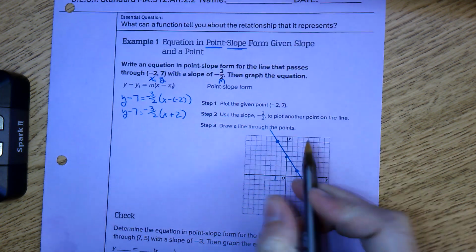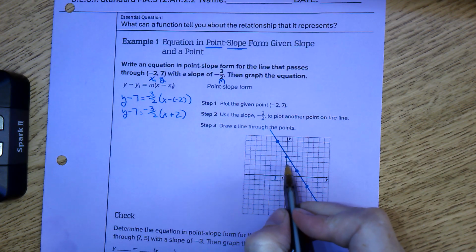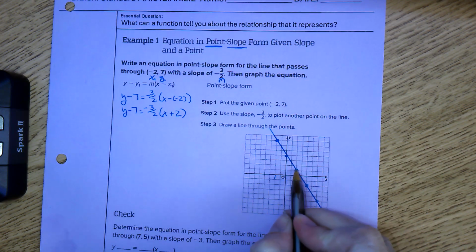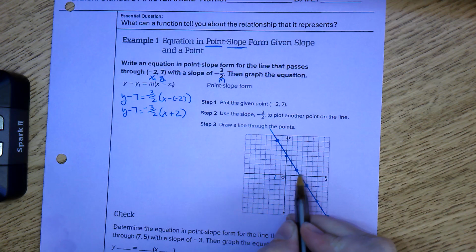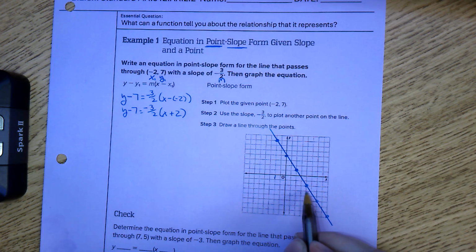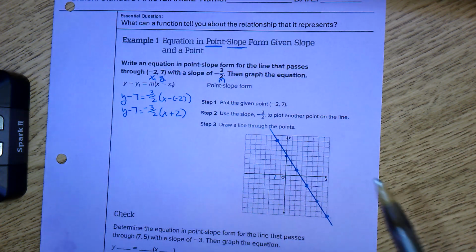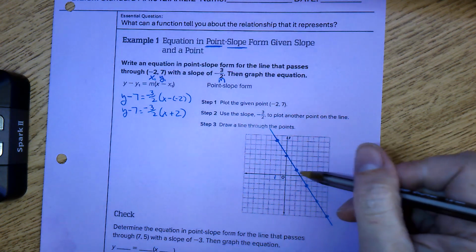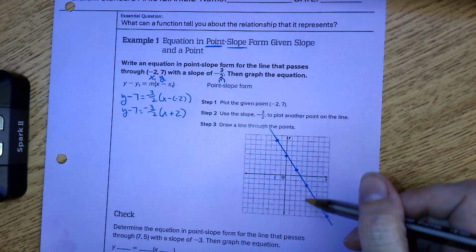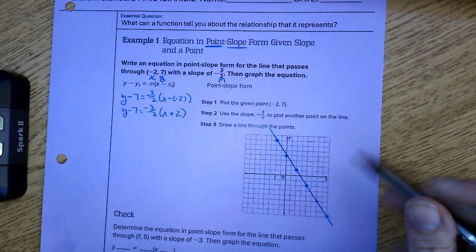What you'll notice is you go down 1, 2, 3, right 1, 2. Hey, we hit the line perfectly again. And again, and again. Your slope is a consistent change. Rise over run. It's a consistent change for your entire line.